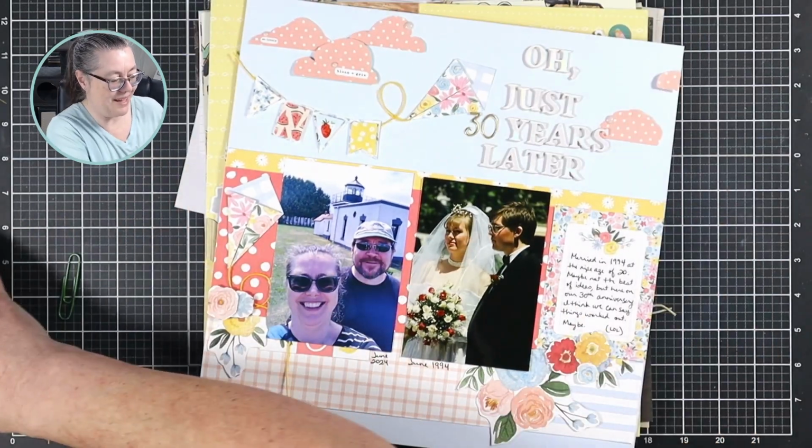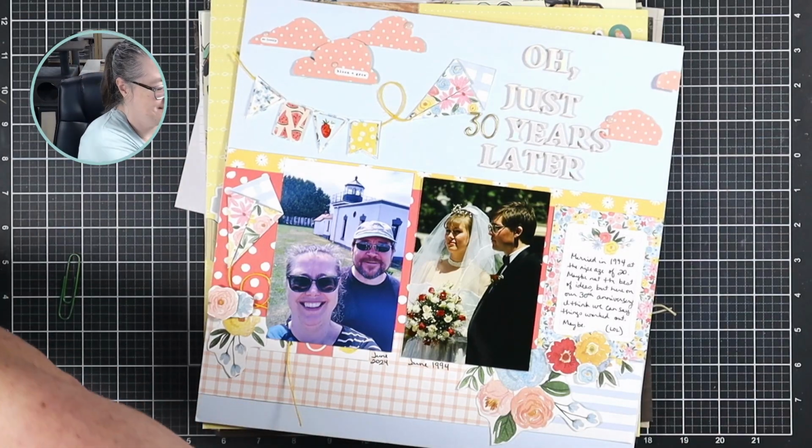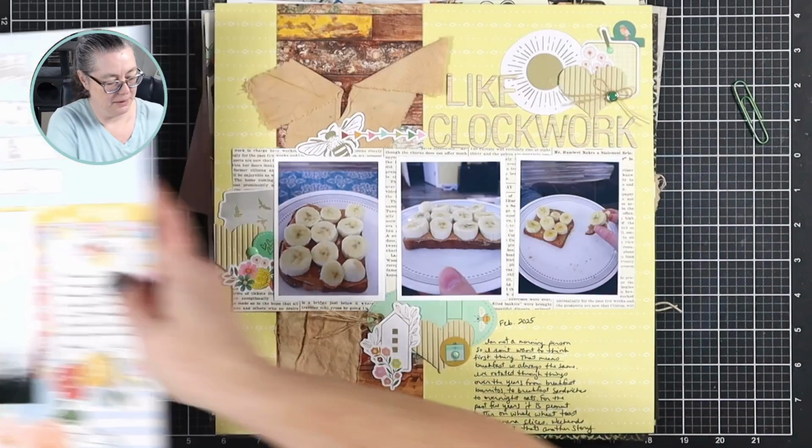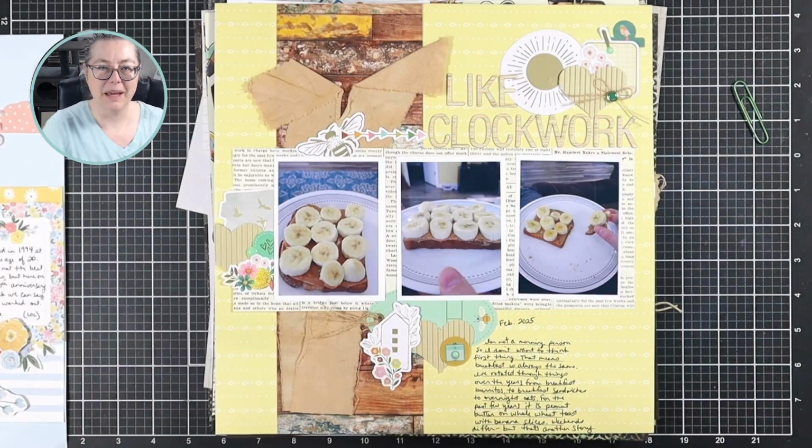Trying to find some space on my desk because it's a mess to set these layouts as we go. Pardon the noise there. Well, that mostly gets it off screen.